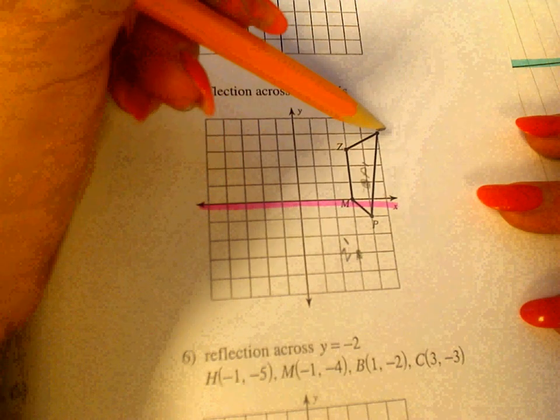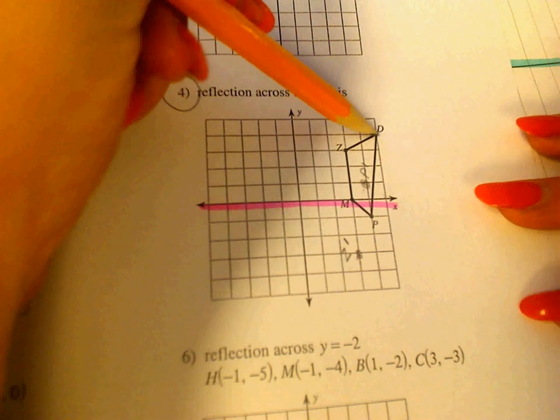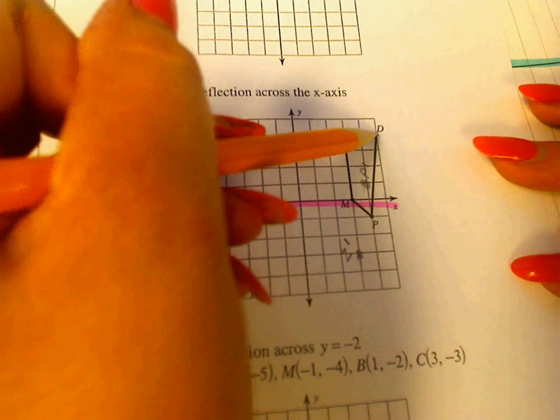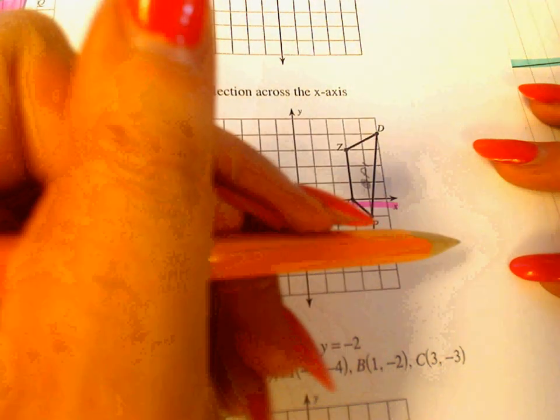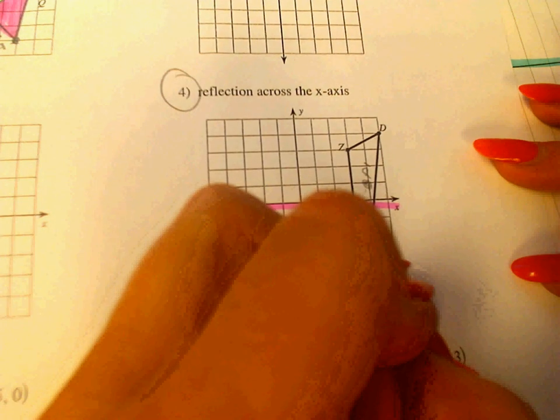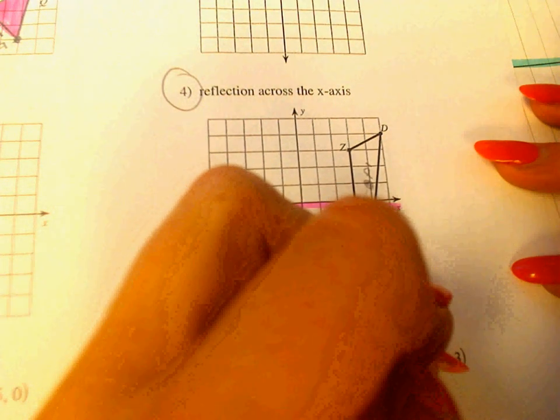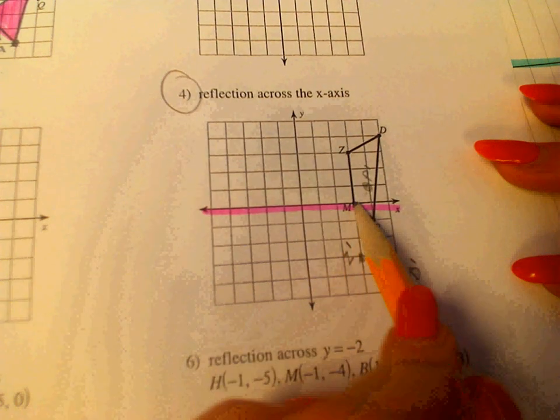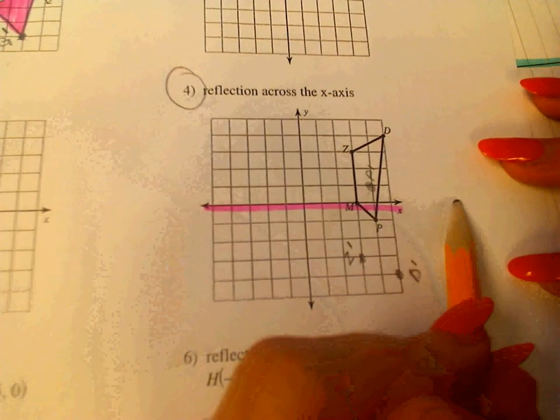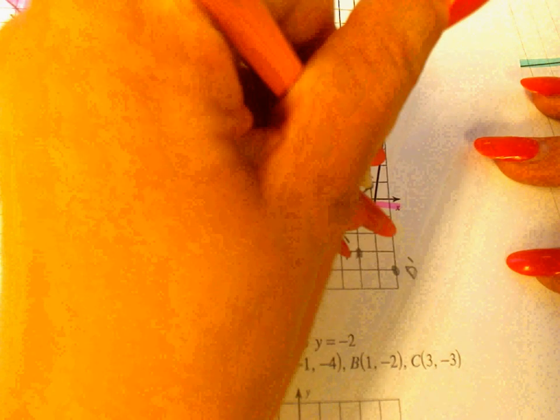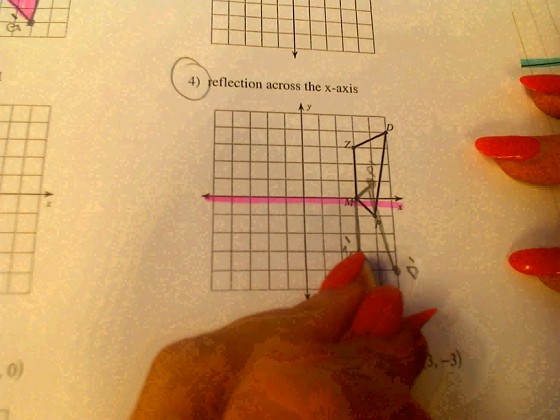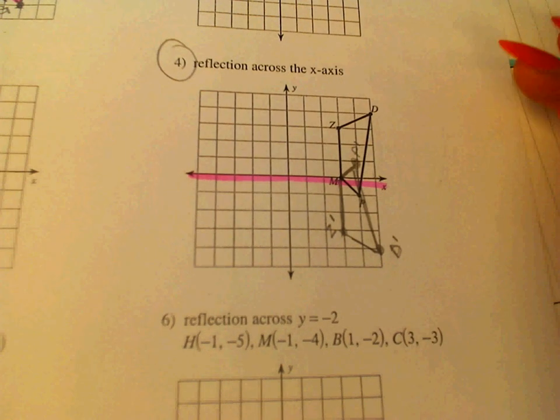D is 4 units above the x-axis, so we're going to reflect it, and it's going to be 4 units below the x-axis. M is already on the x-axis, so since it's on the line of reflection, it can stay there. And there you go, another reflection.